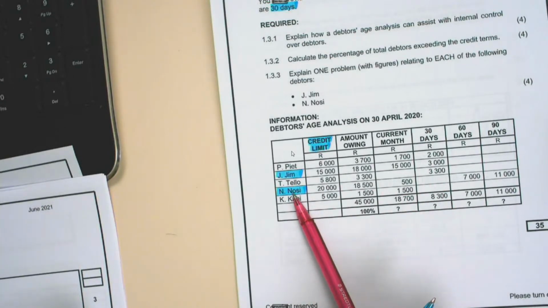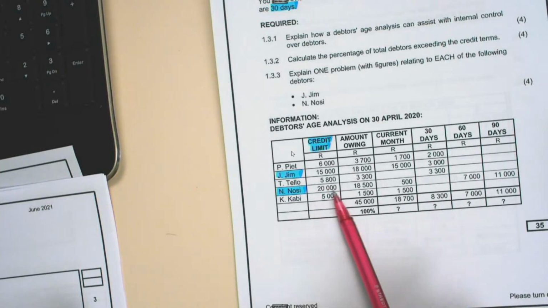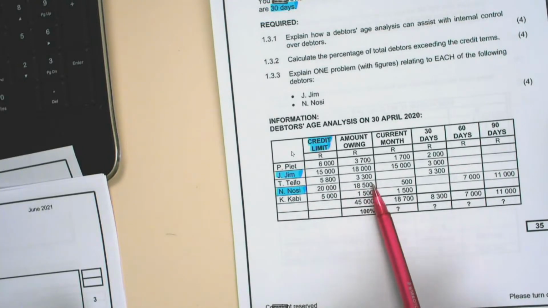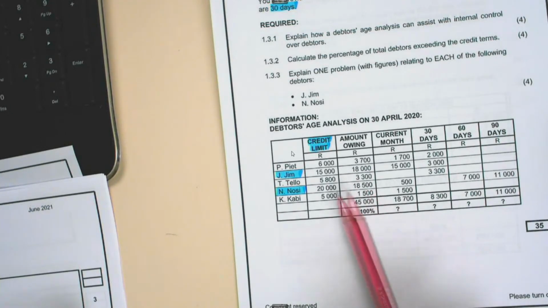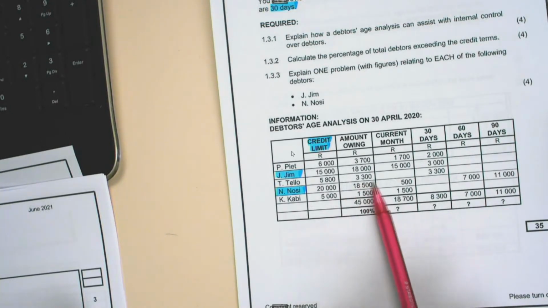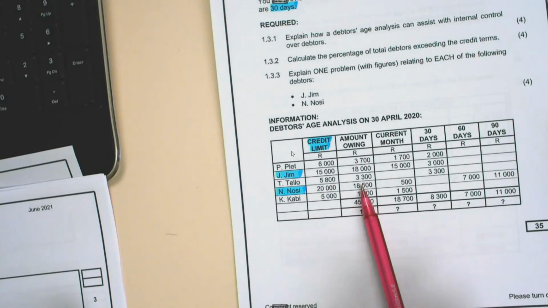Then let's look at Nosy. Nosy's credit limit is 20,000. The amount owing is 18,500. So the credit that's still available is 1,500. So Nosy is still within the credit limit. So the credit limit problem does not apply to Nosy.